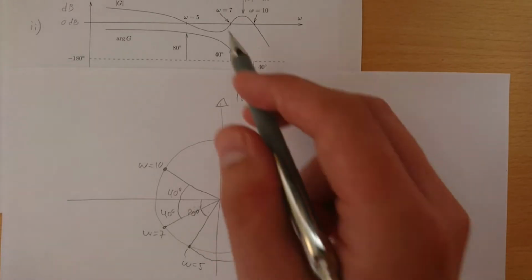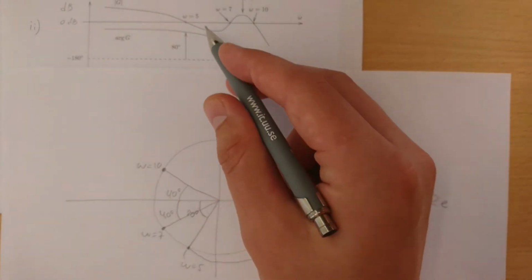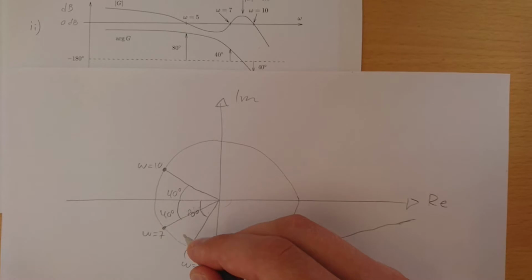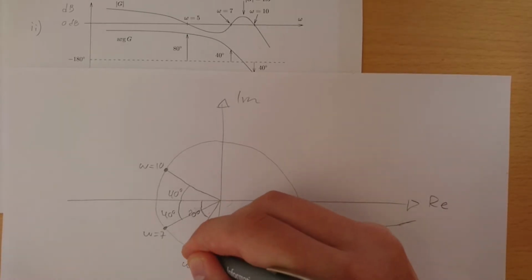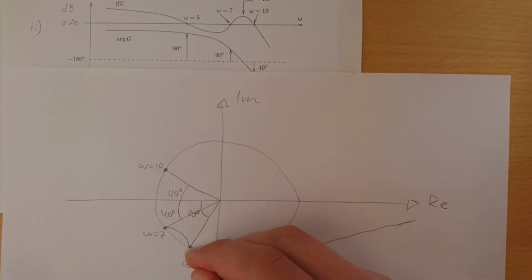And then between omega equal to 5 and omega equal to 7, the magnitude is in fact smaller than 1. So the curve will be inside the unit circle. So very roughly, it would be something like that, right? So the magnitude here is smaller than 1.